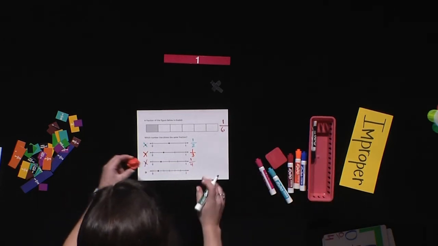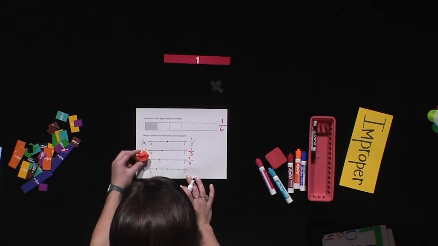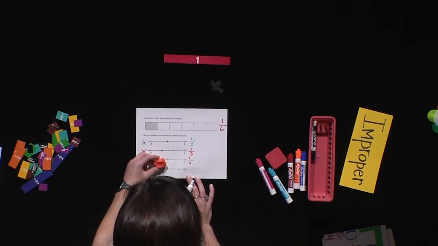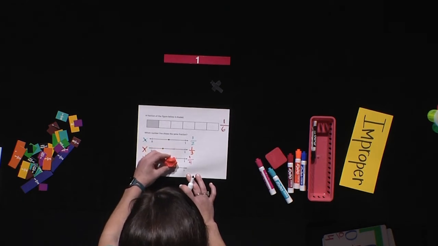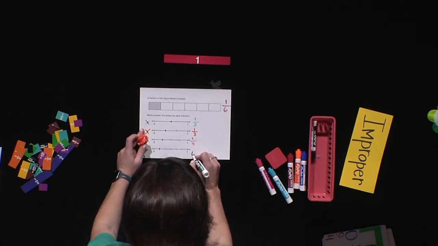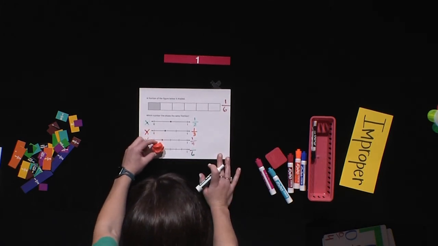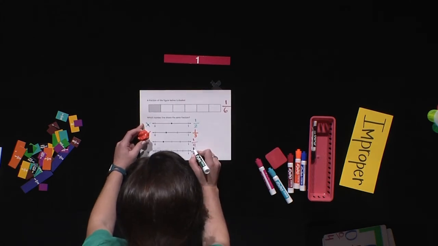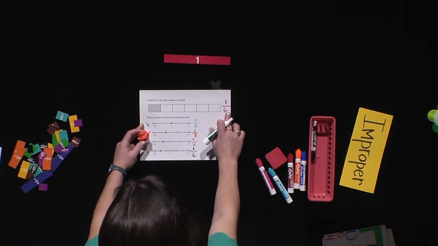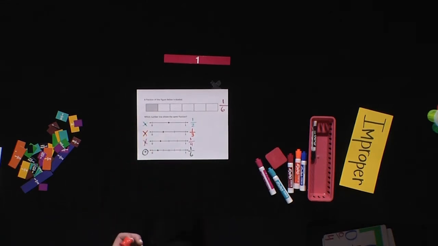Let's jump from 0 to 1 and done, denom. 1, 2, 3, 4, 5, 6. There are 6 total parts in this number line. And when you go back to 0 and jump 1 time, you get 1 as your numerator, which does finally match. So D would be your correct answer.